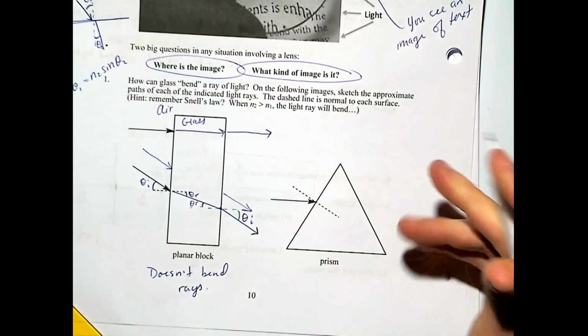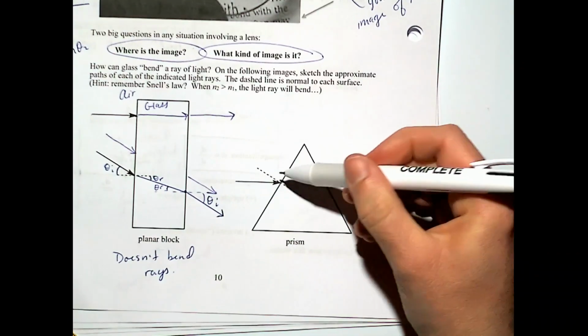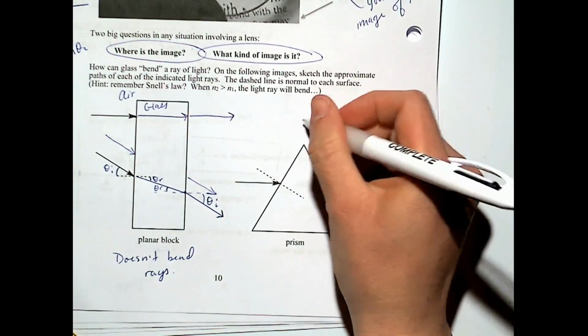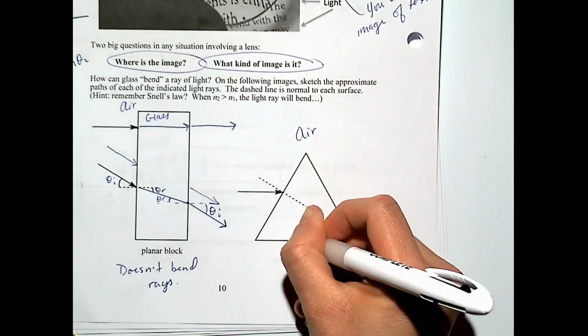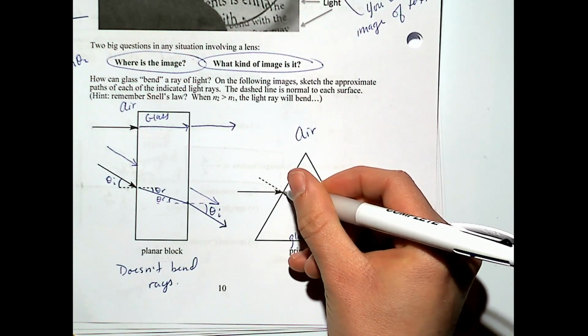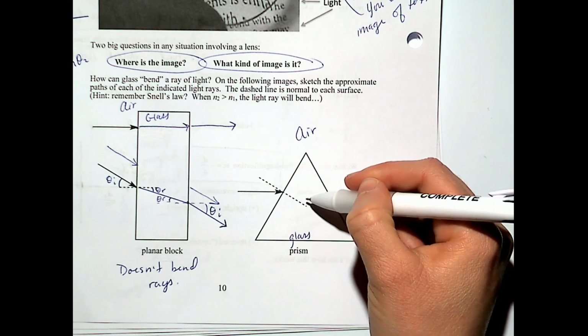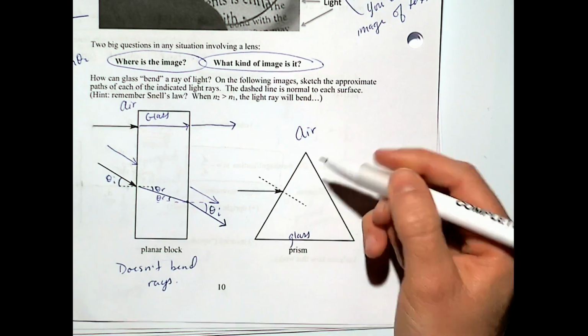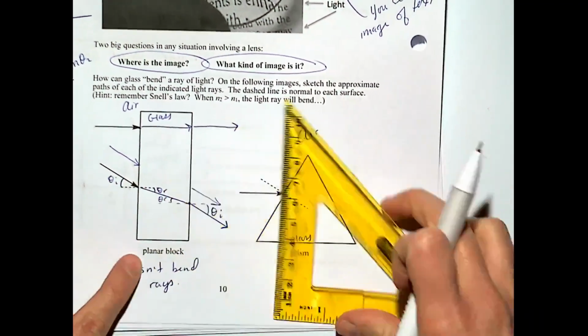But let's look at this prism. So here you have air on the outside again and glass on the inside. And you have a ray coming in. It's going from air to glass, so it's going to bend toward the normal. So if it went straight through, I like to look at it upright, so I'm just going to turn my paper. Maybe it's really good that that thing didn't work today, because now you can see my ruler and everything. So it's going to bend toward the normal, so instead of going straight through, it's going to be a little bit more like this.